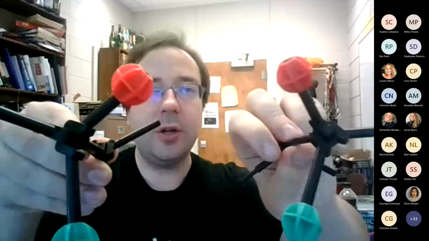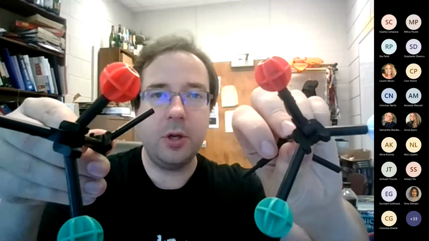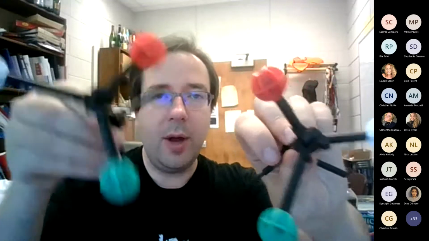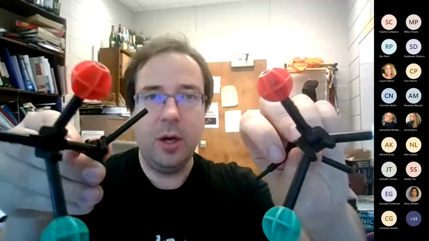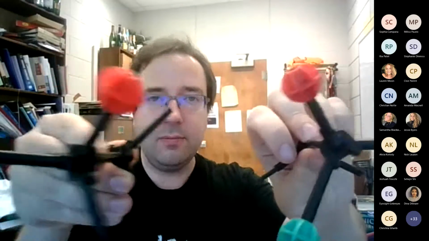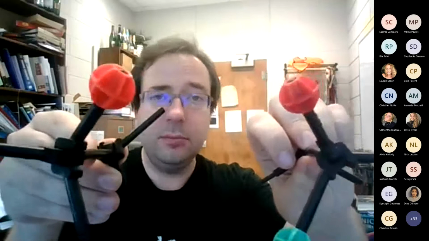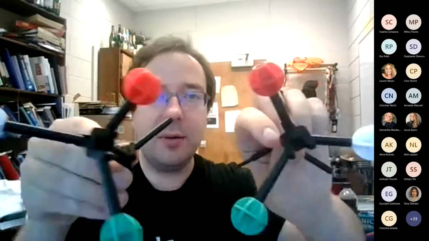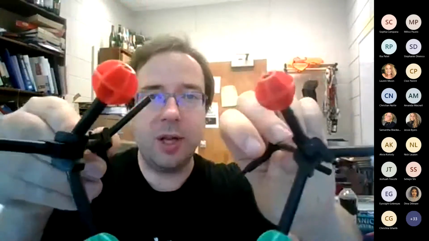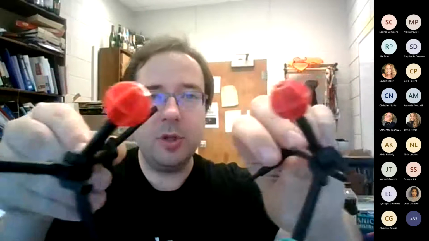So if you're looking at these, they are mirror images of each other, right? You can pretend there's a mirror down the middle. The red is at the top and close to the mirror. The green is at the bottom and close to the mirror. The white is kind of in the middle and close to the mirror, and the black carbon bond is pointing directly behind. But these are mirror images of each other.